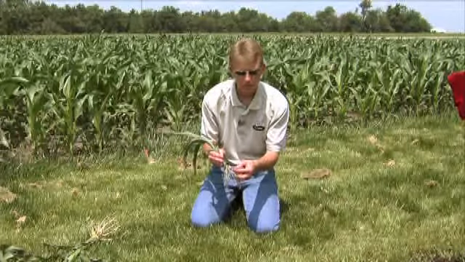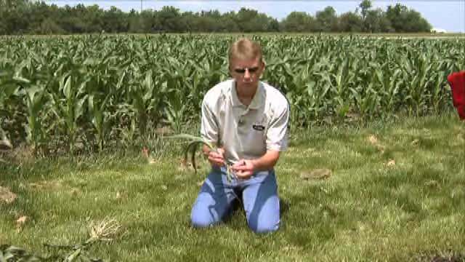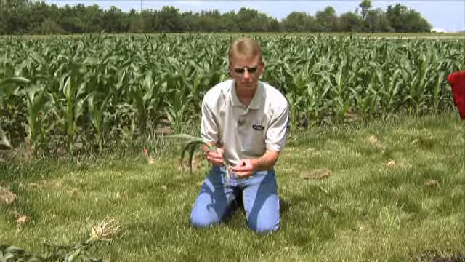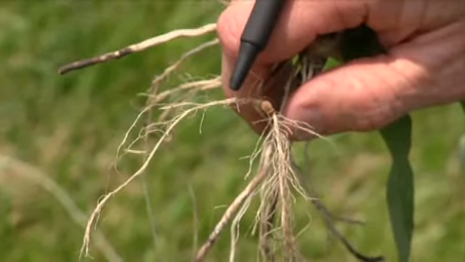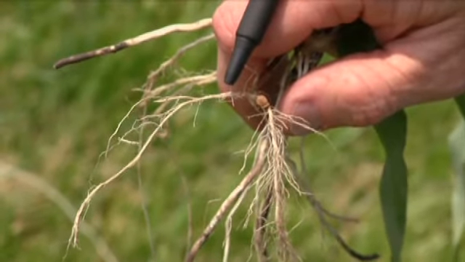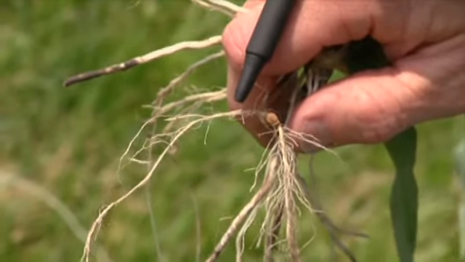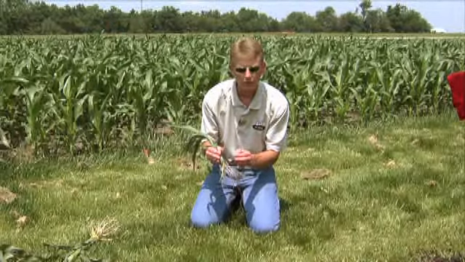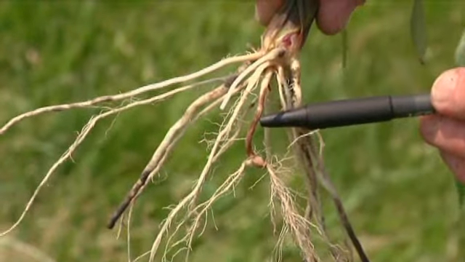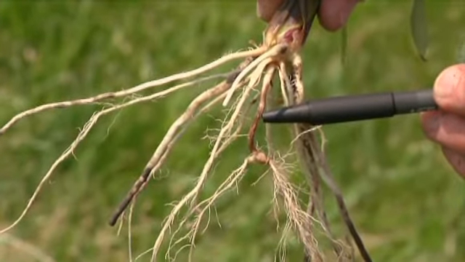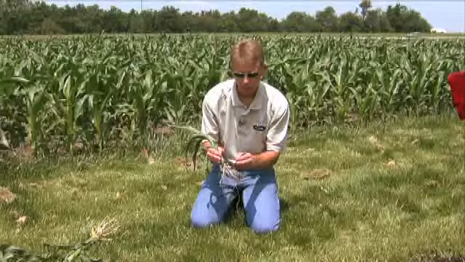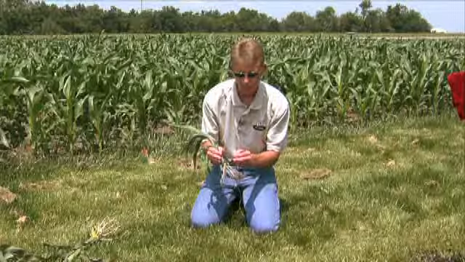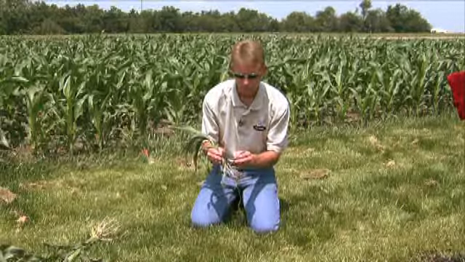Opposite of the radicle are the lateral seminal roots, which come out of the opposite side of the kernel, and they again are the second root structure, and they grow down as well, the first two root structures out of the kernel. Coming out of the top of the kernel then is the mesocotyl, which is the part that pushes the coleoptile, the emerging part of the plant, through the ground. So between the seed and the crown, we find the mesocotyl.